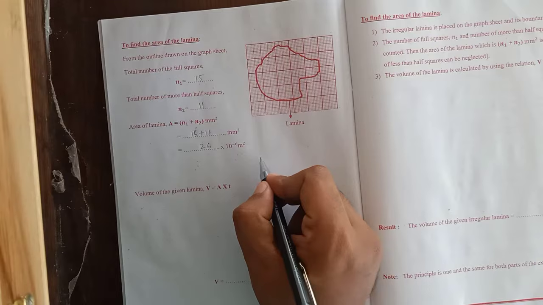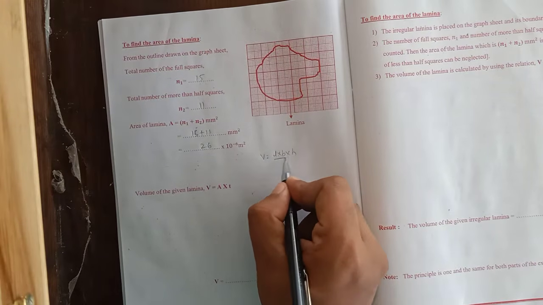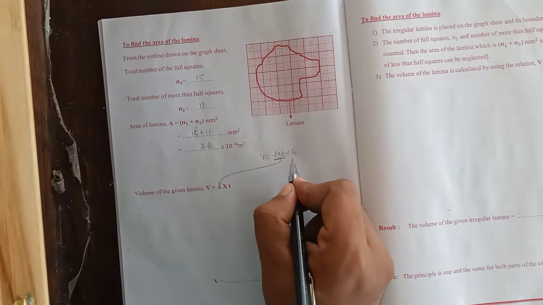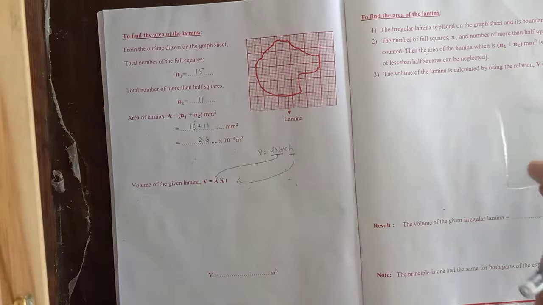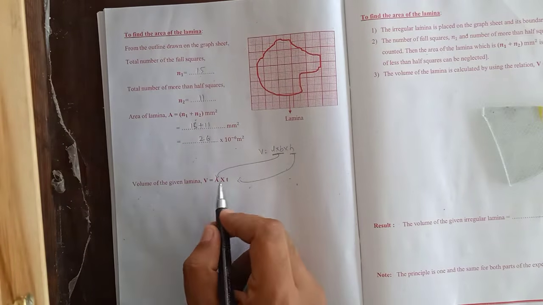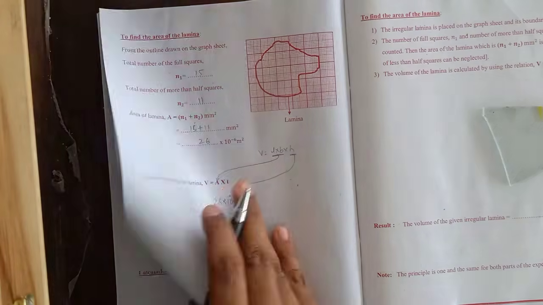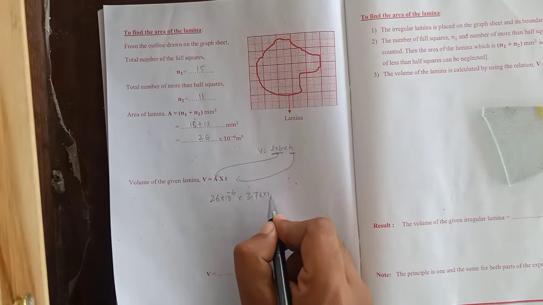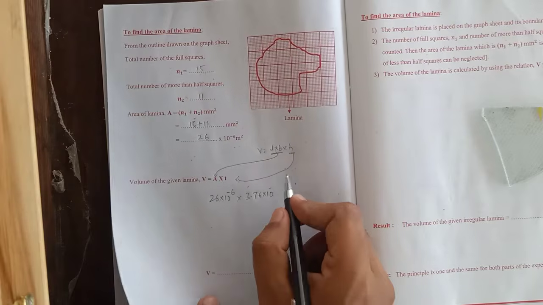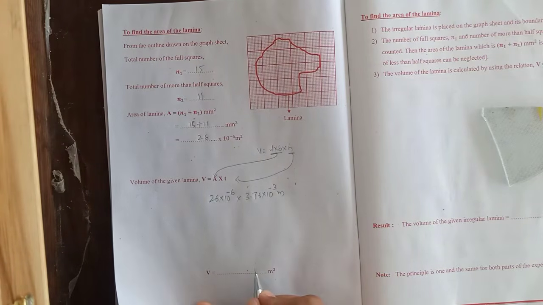Because while calculating the volume, V is equal to length into breadth into height, and length into breadth gives the area, and height is nothing but the thickness from the screw gauge. So from the area I can write 26 into 10 to the power of minus 6, into the thickness, 3.76 into 10 to the power of minus 3 meters. So the volume will be in 10 to the power of minus 9 meter cube.